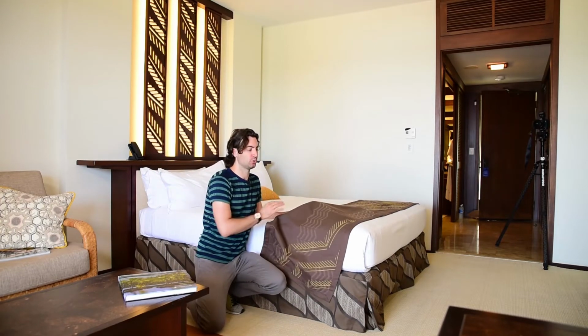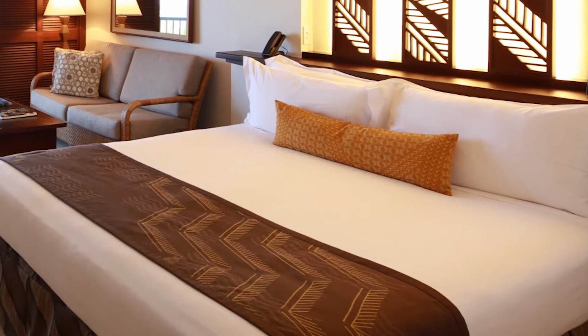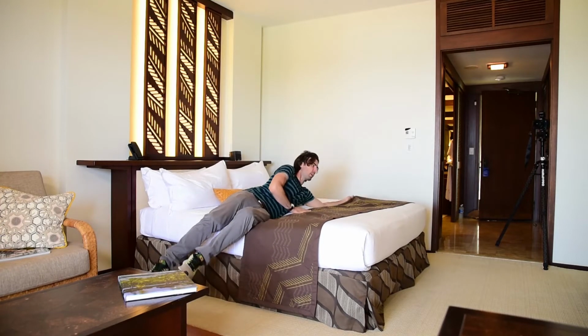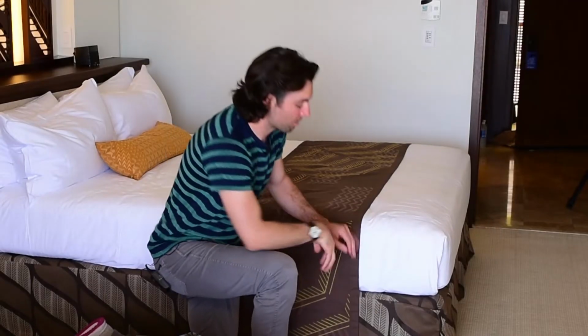The runner is usually too far one way or another, and we have a huge expanse of white bed. So what I usually do is I end up moving the runner a bit towards the pillows just to break up that white expanse of bed. Something like that. Another common problem is that the skirt is often not perfectly level.